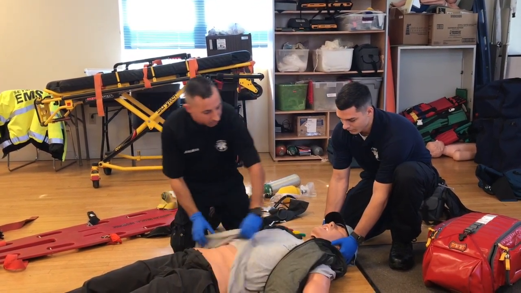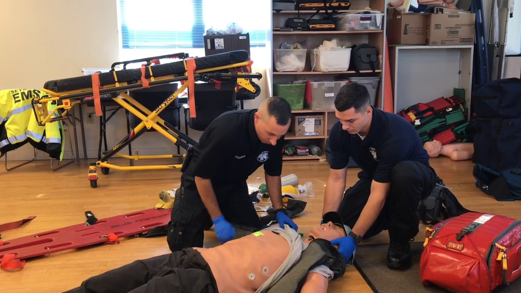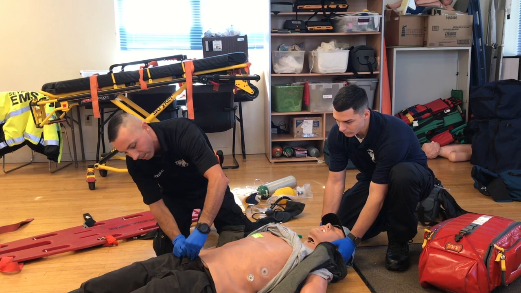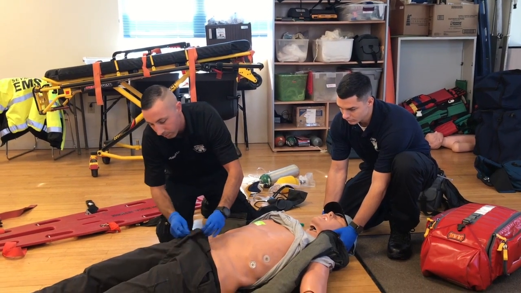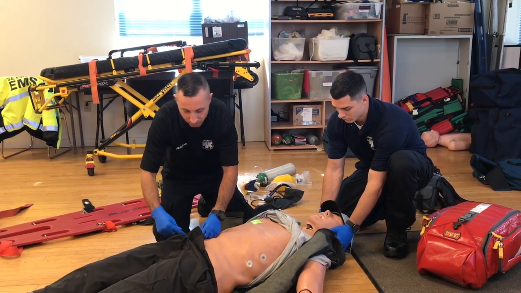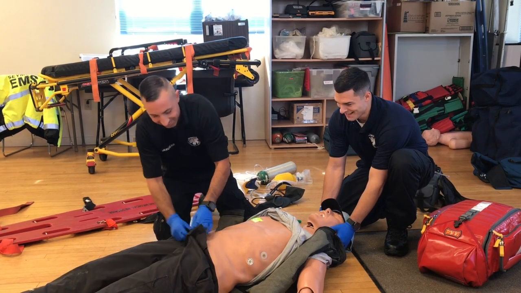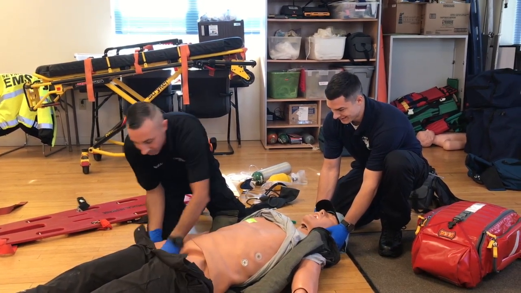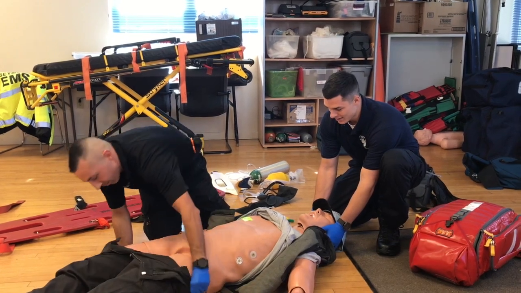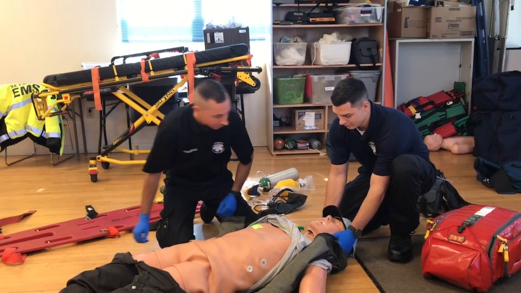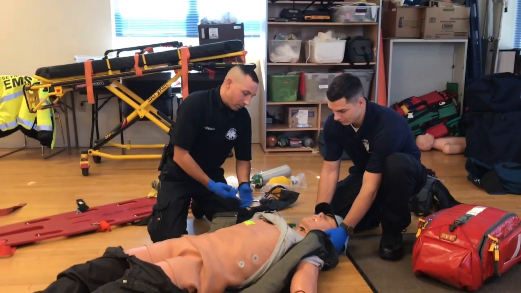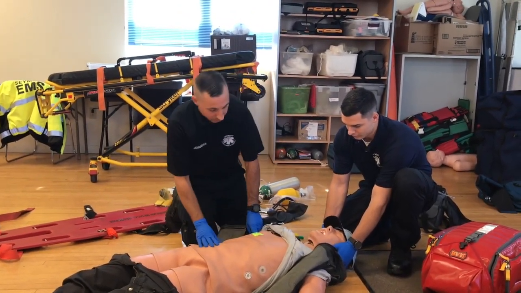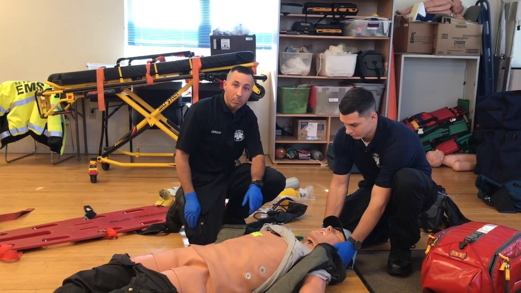I'm going to expose my patient from head to toe, looking for any apparent life threats. That would include arterial bleeding, a sunken chest wound, any other issues. My glove is stuck. All right, so I expose the patient. What do I find? You find a gunshot wound to the upper left chest. Okay. So I have a GSW to the upper left chest. Appears to be a sucking chest wound, bubbling, gurgling.